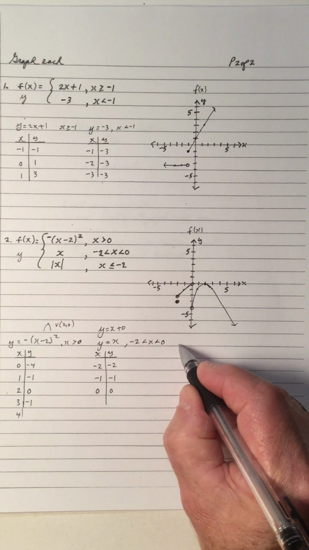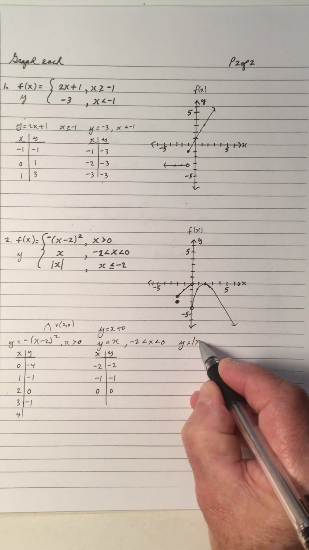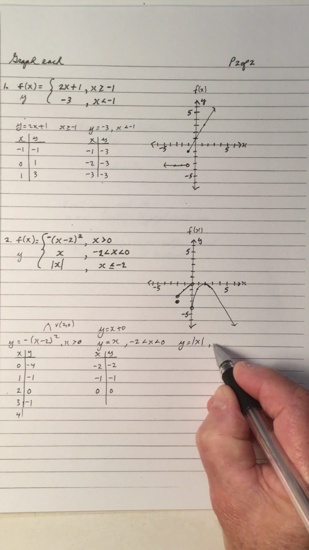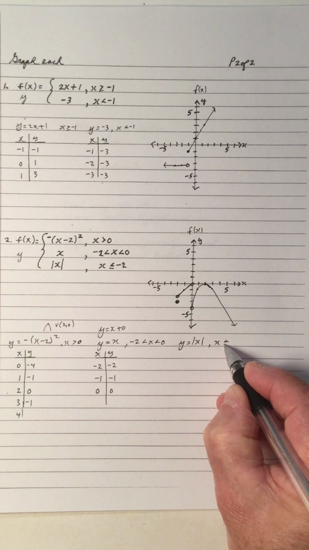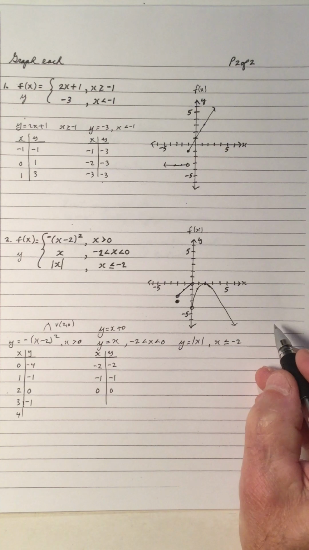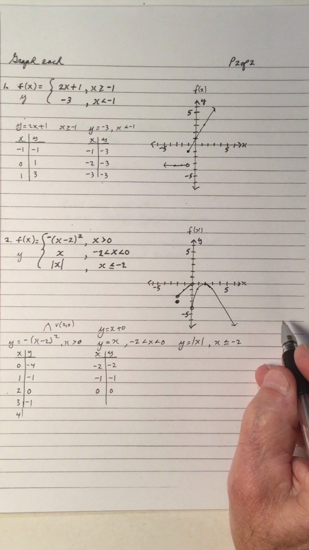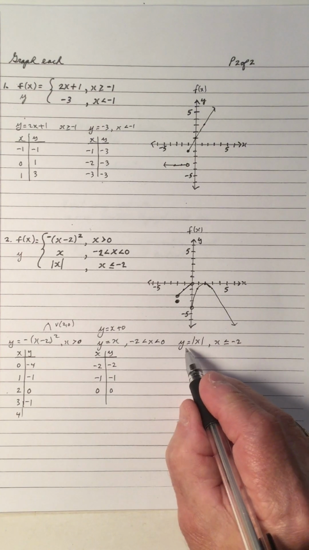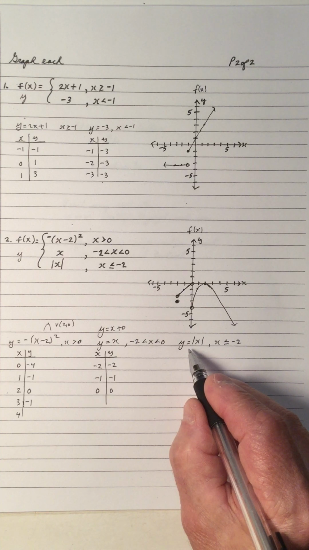And we have y equals the absolute value of x, and the interval is x is less than or equal to negative 2. And we start at negative 2. Remember, an absolute value is a V-shape.